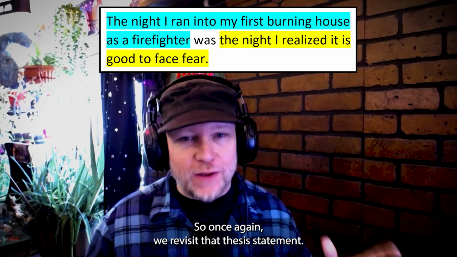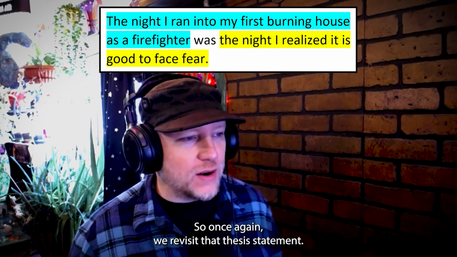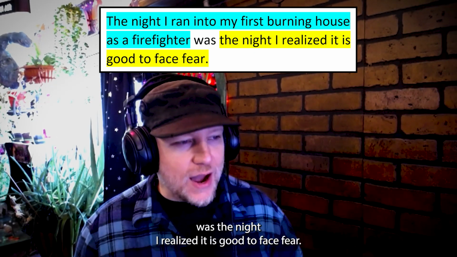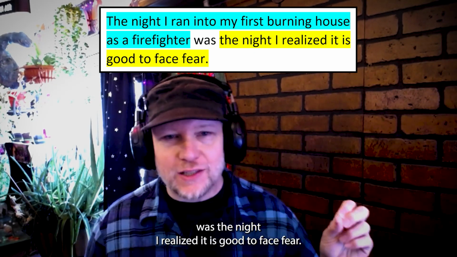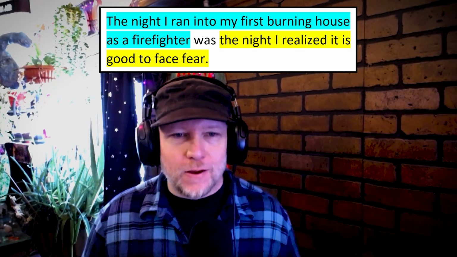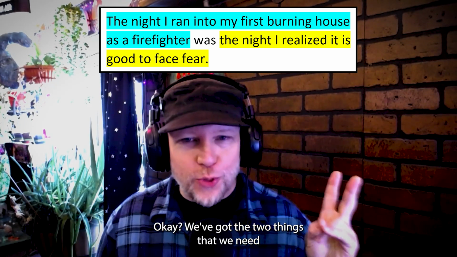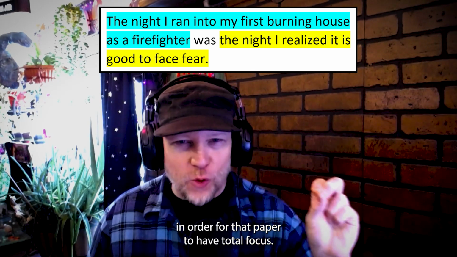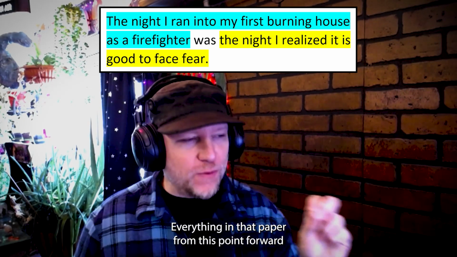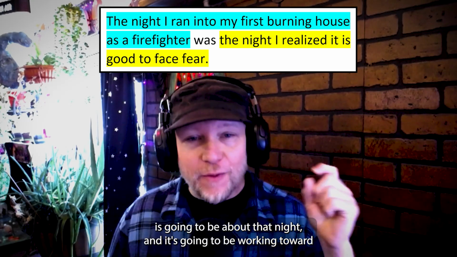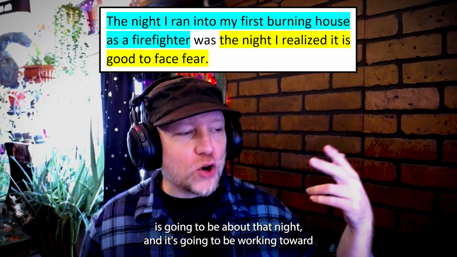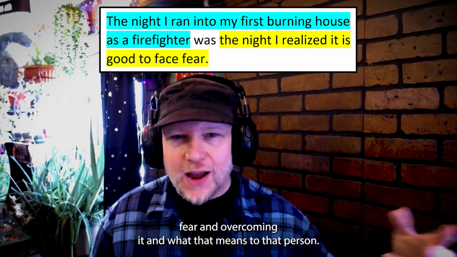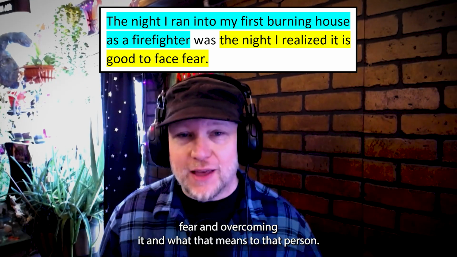So once again, we revisit that thesis statement. The night I ran into my first burning house as a firefighter was the night I realized it is good to face fear. Okay? We've got the two things that we need in order for that paper to have total focus. Everything in that paper from this point forward is going to be about that night, and it's going to be working toward facing fear and overcoming it and what that means to that person, right?